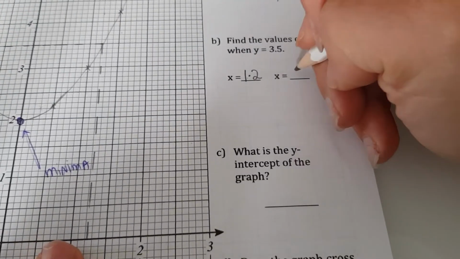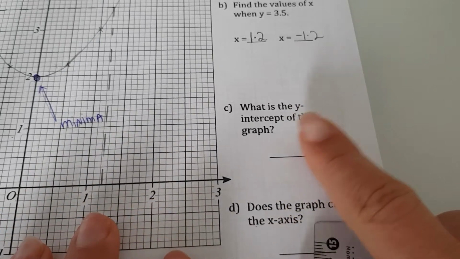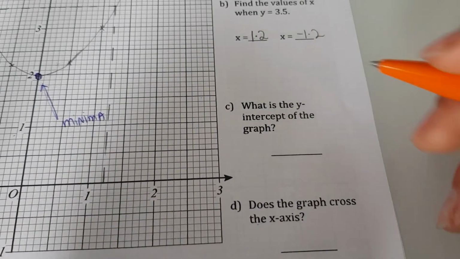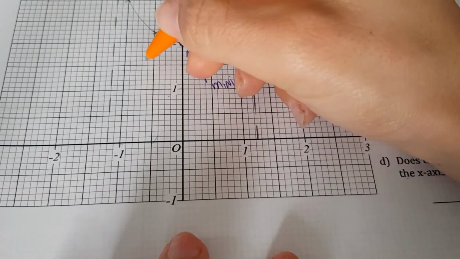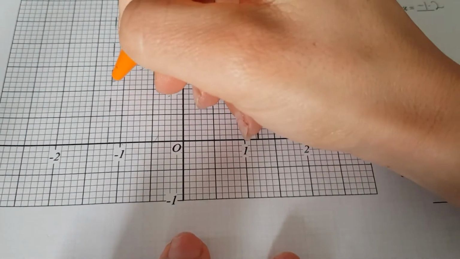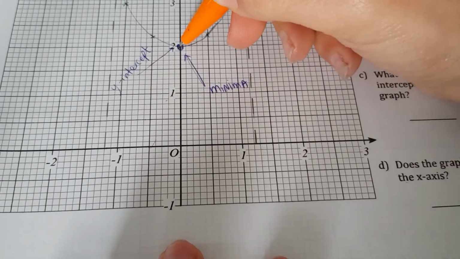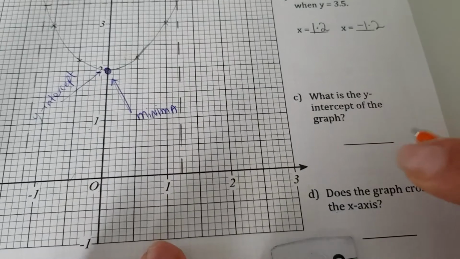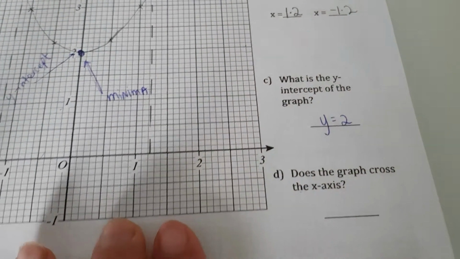Okay, minus 1.2. Next one, what is the y-intercept of the graph? The y-intercept, where it meets the y-axis, and at this point, this is also the y-intercept because it is meeting the y-axis at that point, and the y-intercept means the y value there is 2.